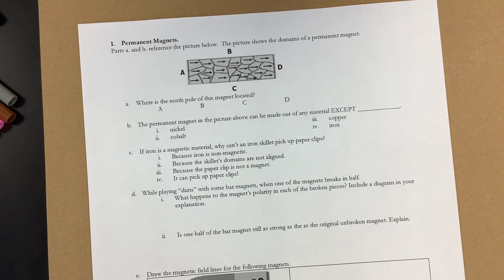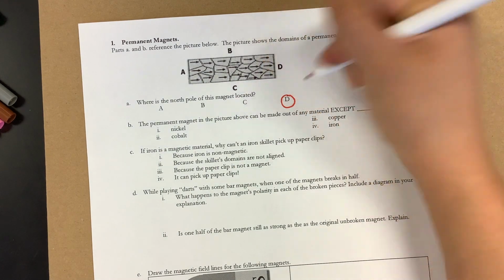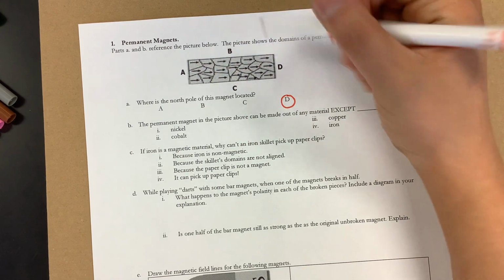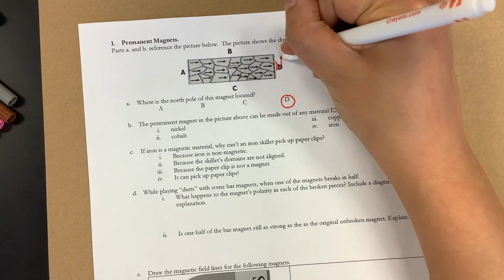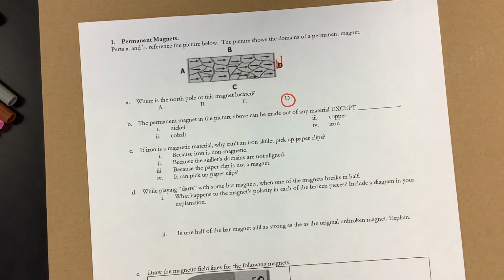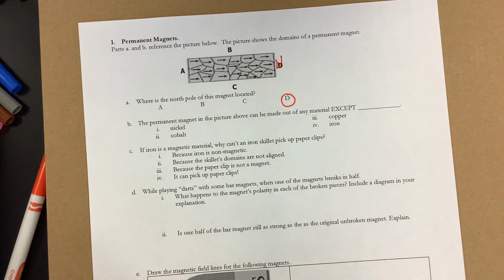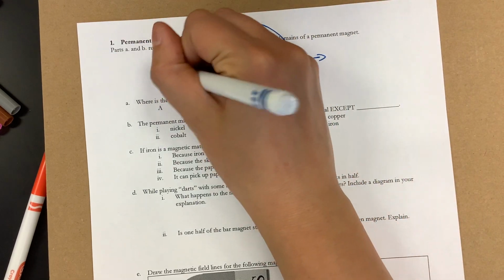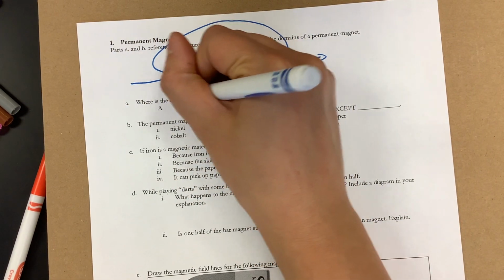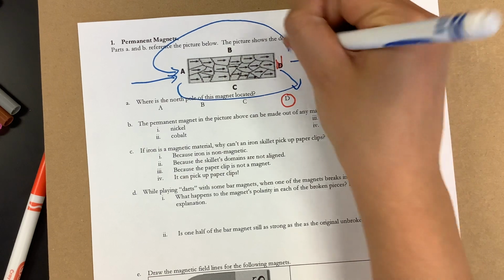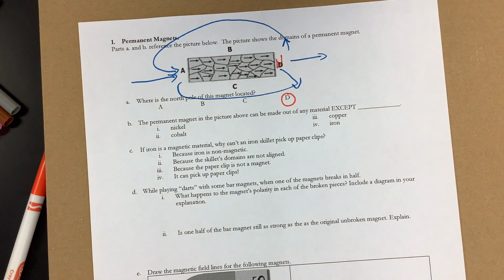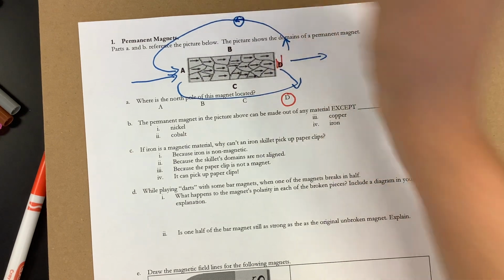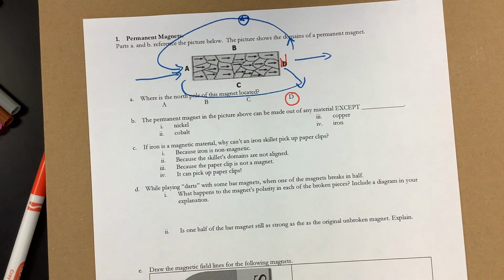The north pole of this magnet is located at D. That's because this picture shows domains, and domains point towards north poles on the inside of magnets. On the outside of magnets, there are magnetic fields that point away from north and towards south. A compass would point in the direction of a magnetic field, so compasses actually point south.